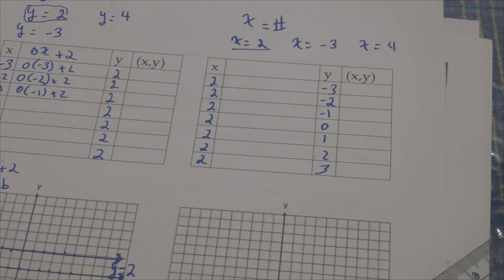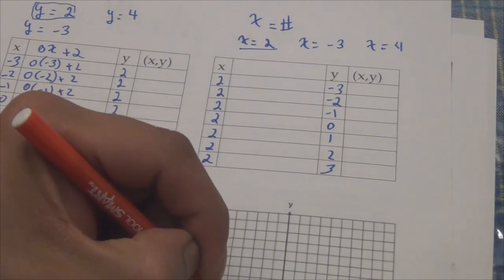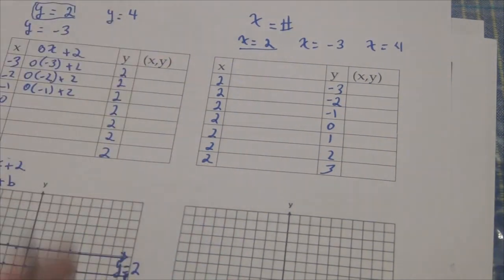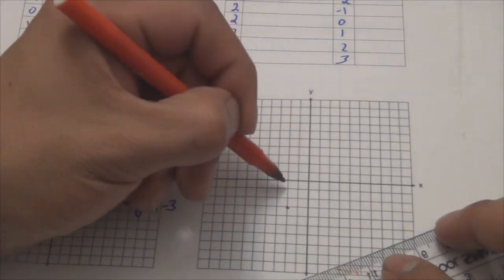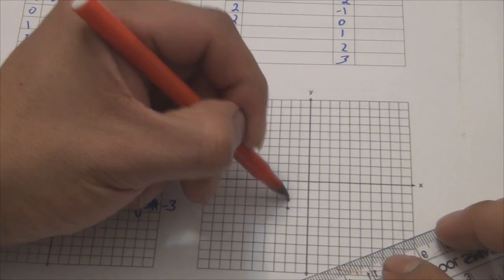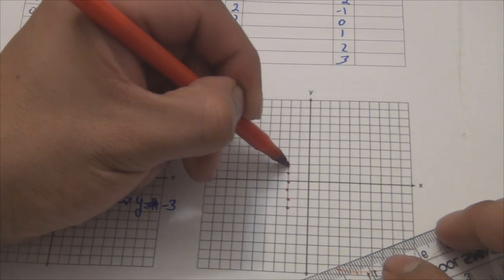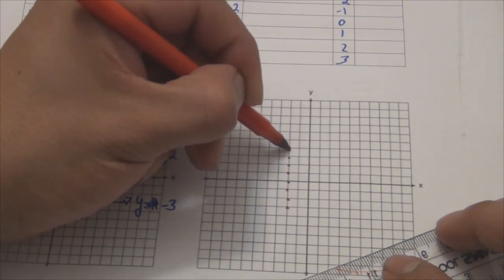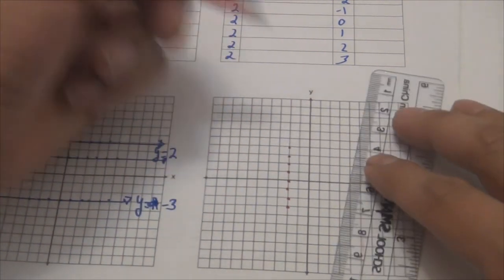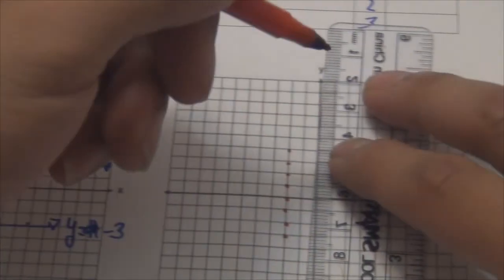All right, so let's graph it. Let's see that. Negative 2, comma negative 3. Negative 2, comma negative 2. Negative 2, comma negative 1. Negative 2, comma 0. Negative 2, comma 1. Negative 2, comma 2. Negative 2, comma 3. Negative 2, comma 4. Do you get the point? Do you get the idea? Exactly.